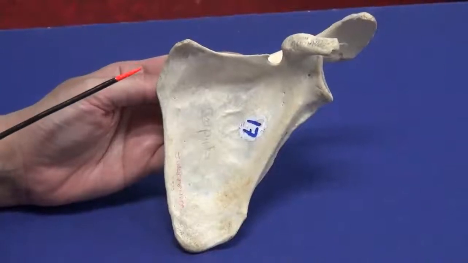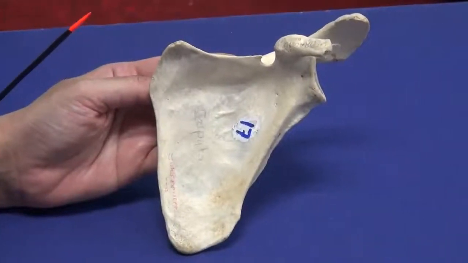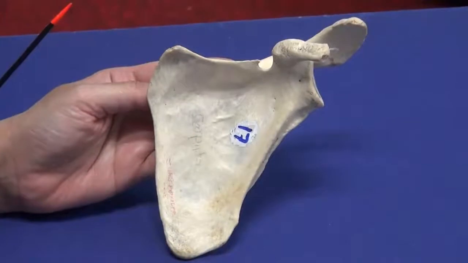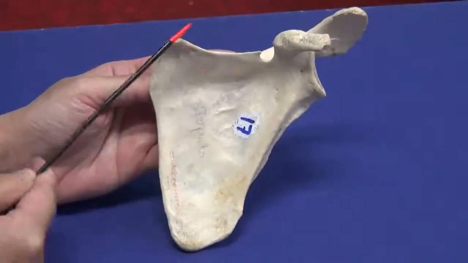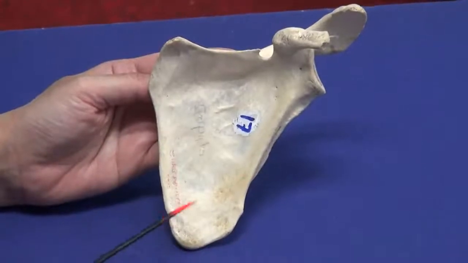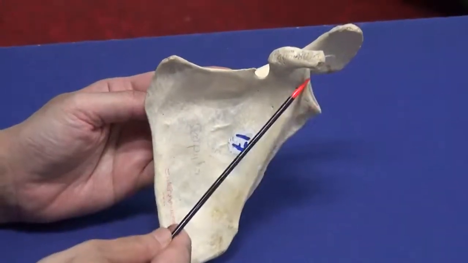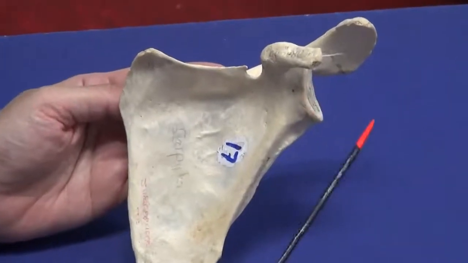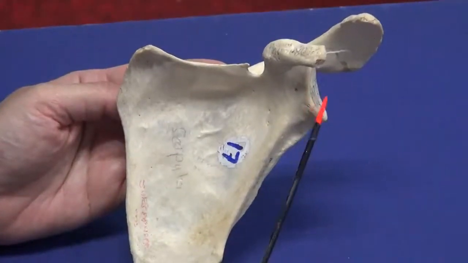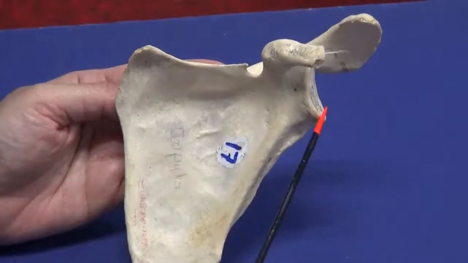Good day. This is the scapula, anterior surface of the scapula. You can see the scapula has three angles: superior angle, inferior angle, and lateral angle over here, where you can see the glenoid cavity. So if you can see the glenoid cavity, that must be the lateral angle, located laterally.